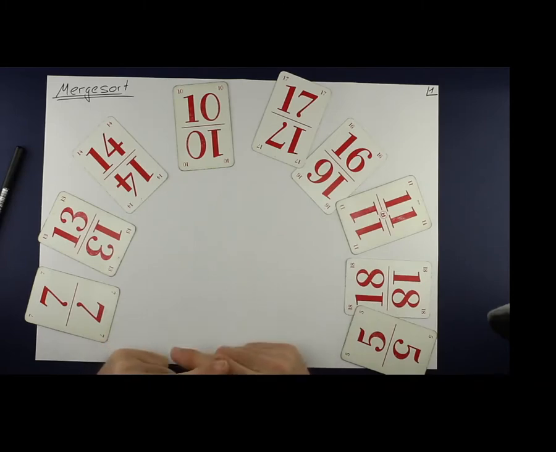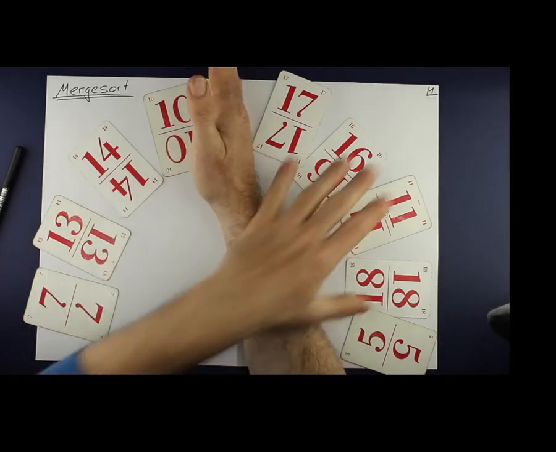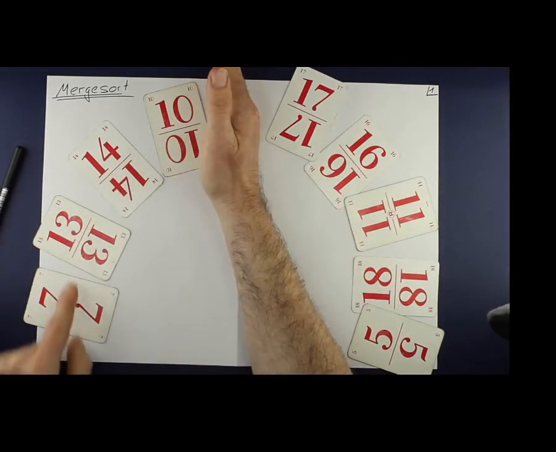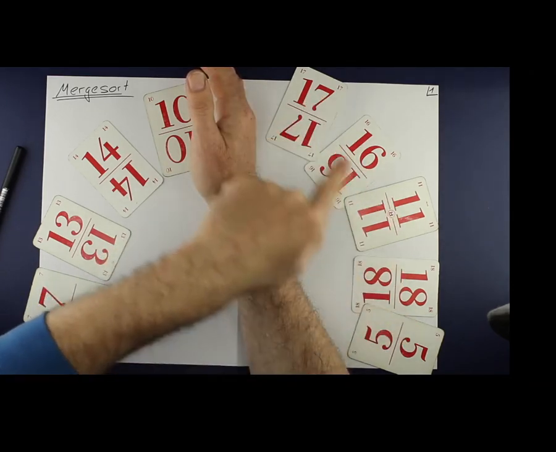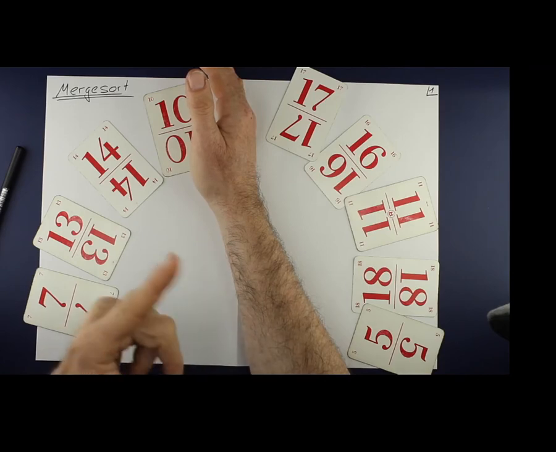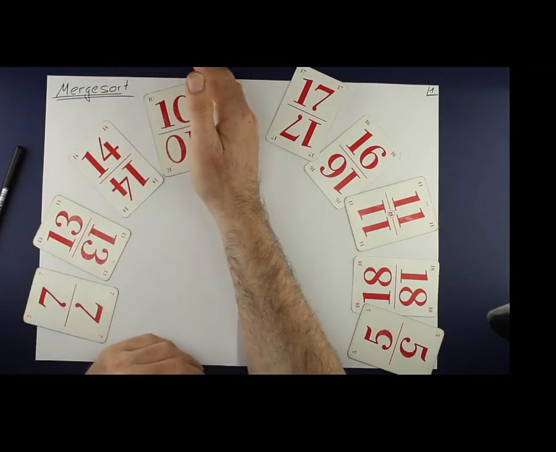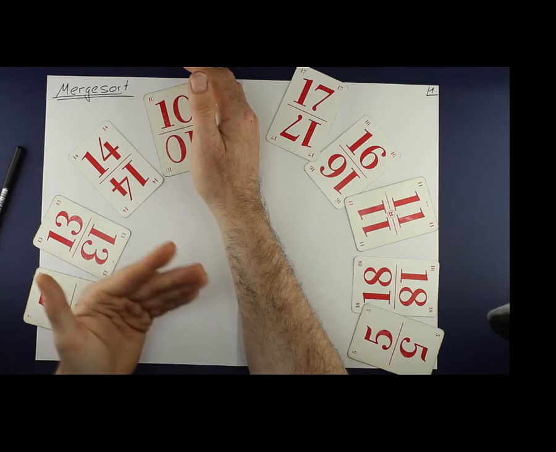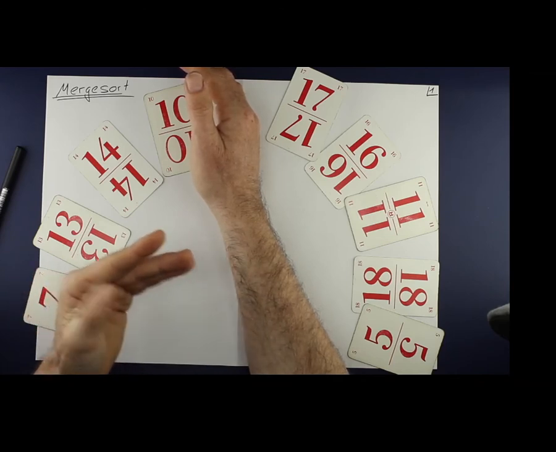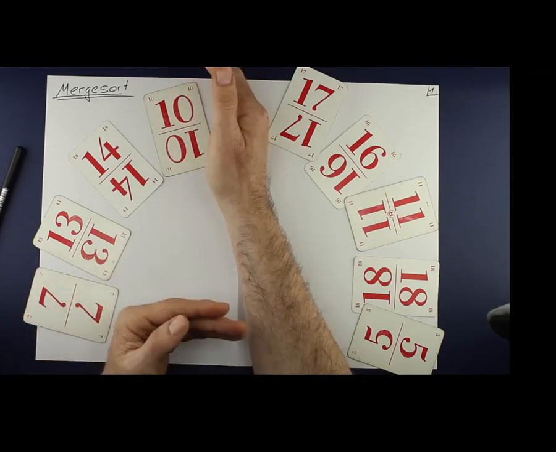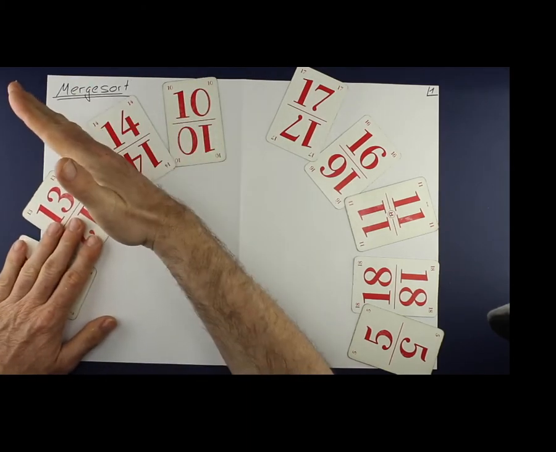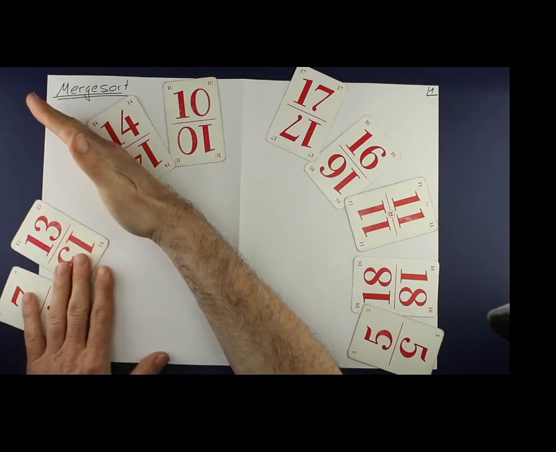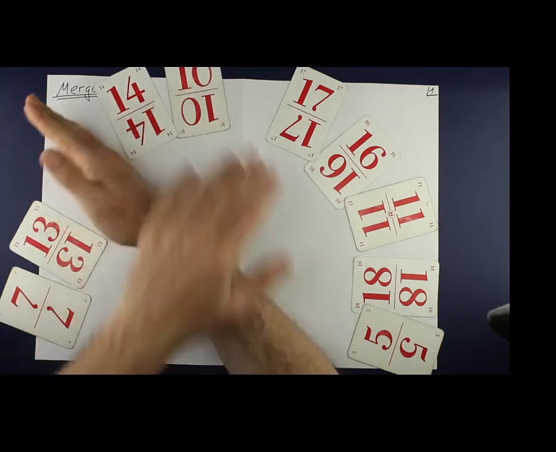But let's analyze a little more in detail. We split the deck of cards and we said, okay, we will sort this deck of cards and this one will be sorted by our assistant. But how do we sort? We can sort recursively by again using the principle of Mergesort. What is the principle of Mergesort? The principle is split the deck and sort this part and sort that part.